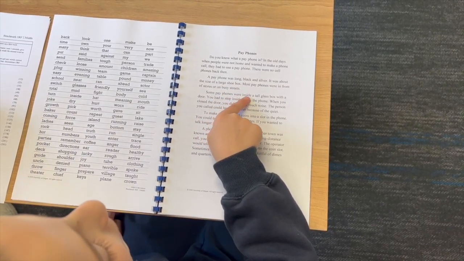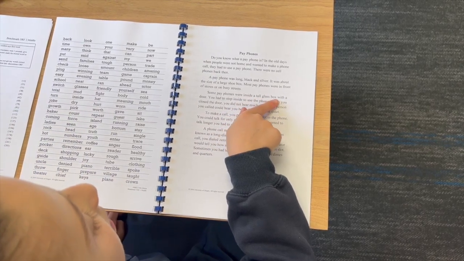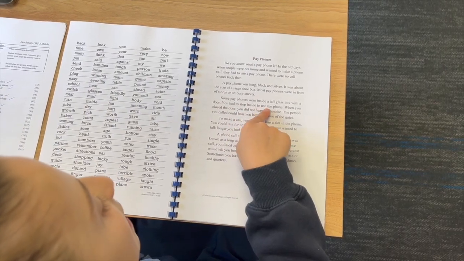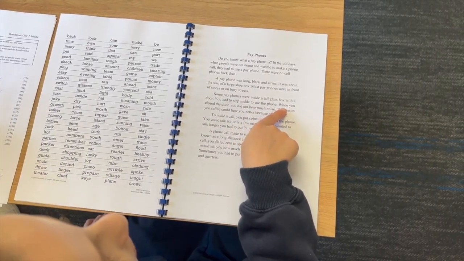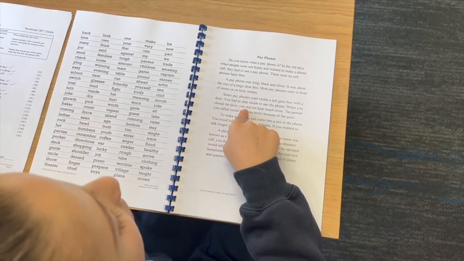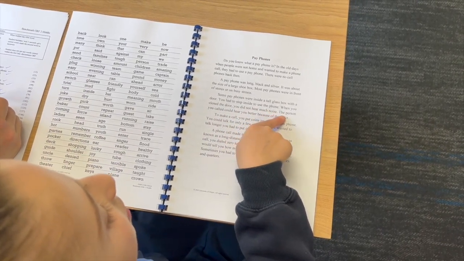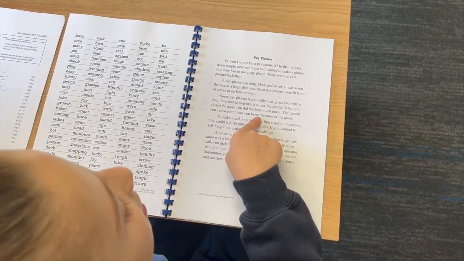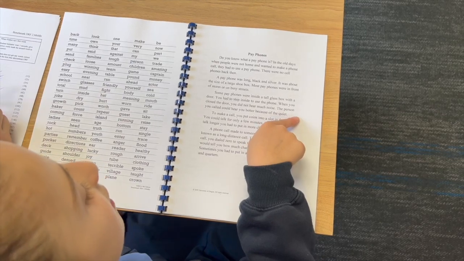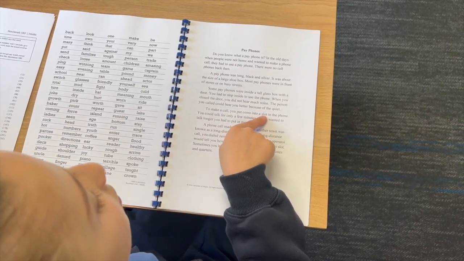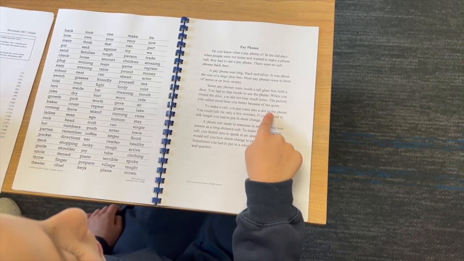Some payphones were inside a tall glass box with a door. You can step outside to use the phone. When you closed the door, you did not hear much noise. The person you called could hear you better because of the quiet. To make a call, you put coins into a slot.